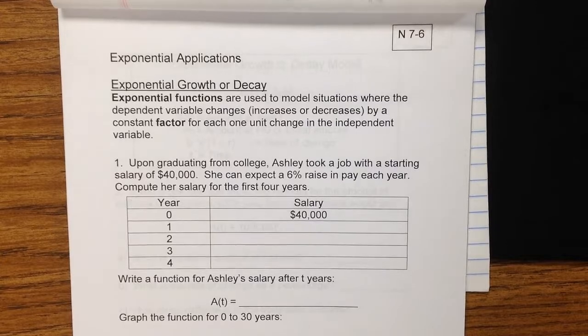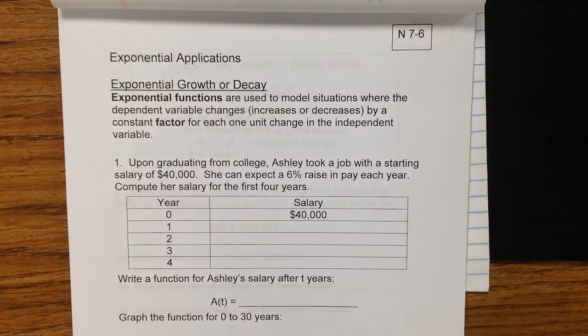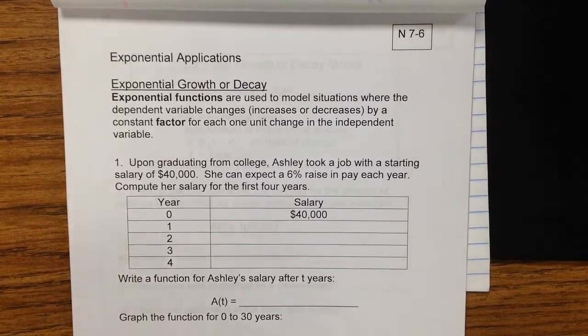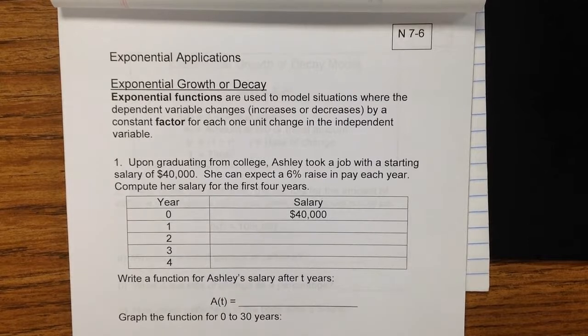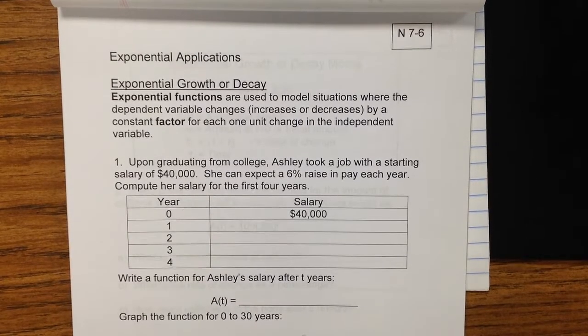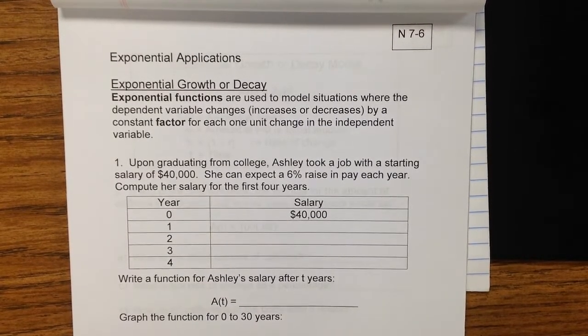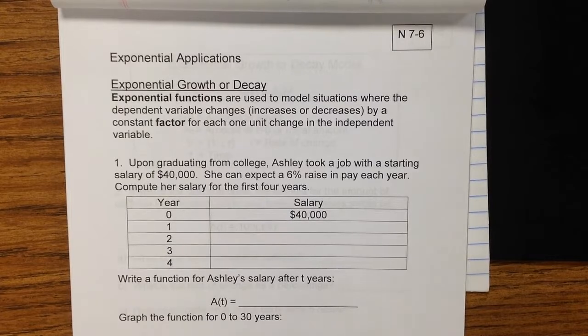This lesson and the last lesson, 7-6 and 7-7, are both going to look at applications of exponential functions. So, exponential functions are used to model situations where the dependent variable changes, increases, or decreases by a constant factor for each one unit change in the independent variable.